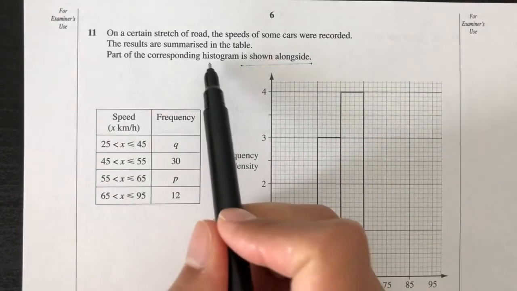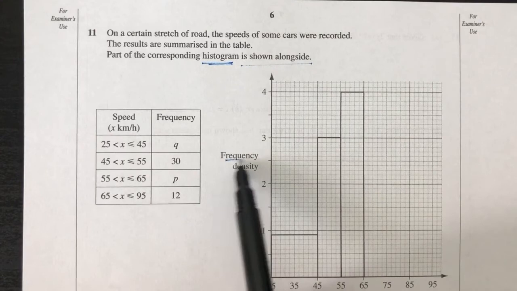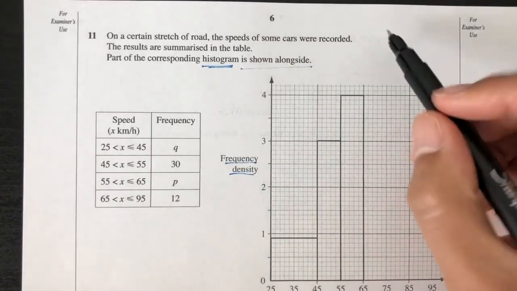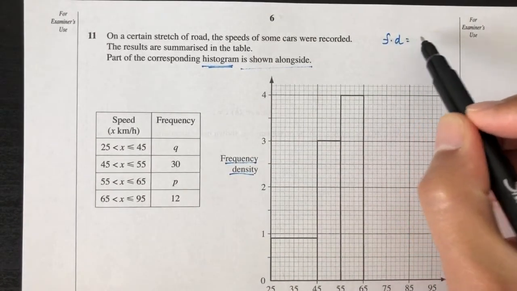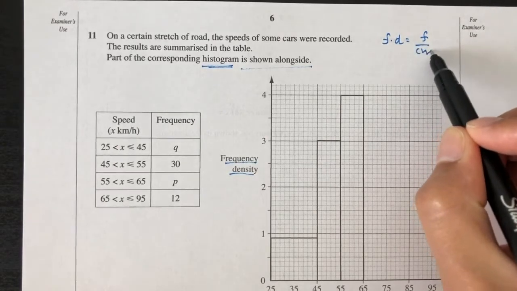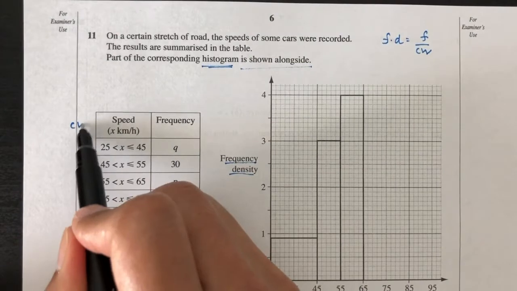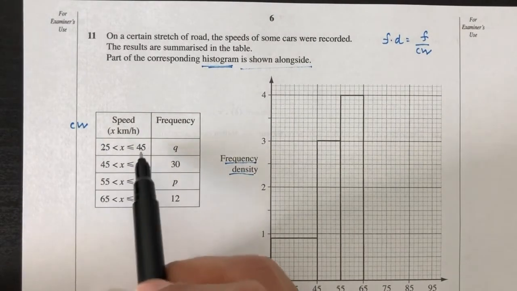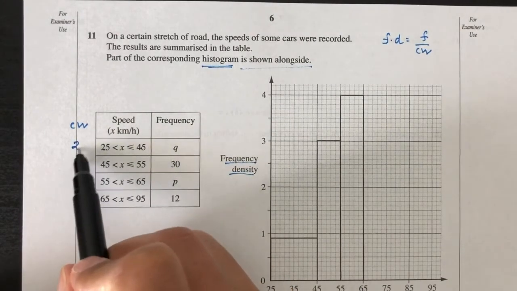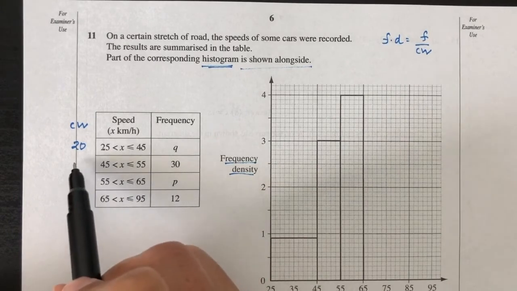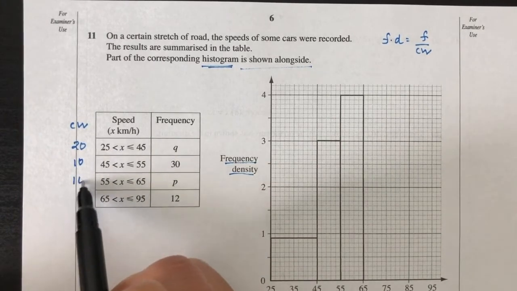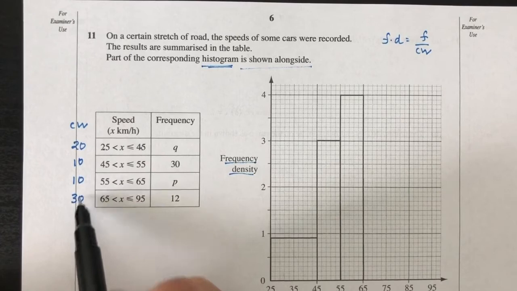So whenever you see histogram, we have frequency density. And we have to know the formula for that. So frequency density equal to frequency divided by class width. So here we have the groups. Let's find the class width. So class width is just this one minus this one. 45 minus 25, that is 20. 55 minus 45, that is 10, 10, and this one is 30.